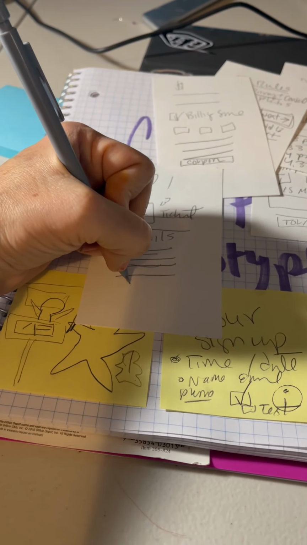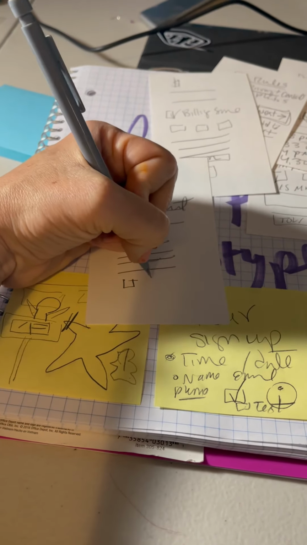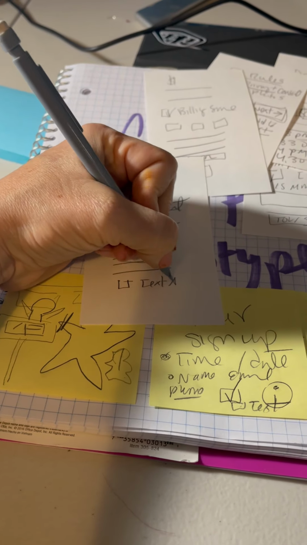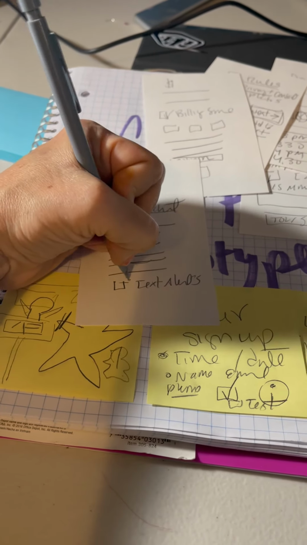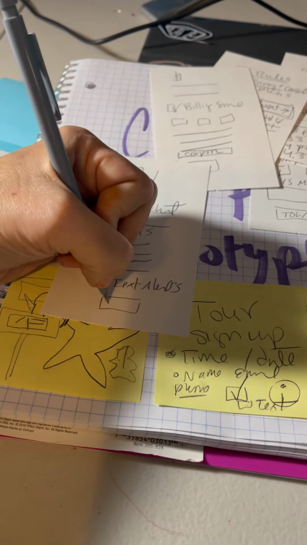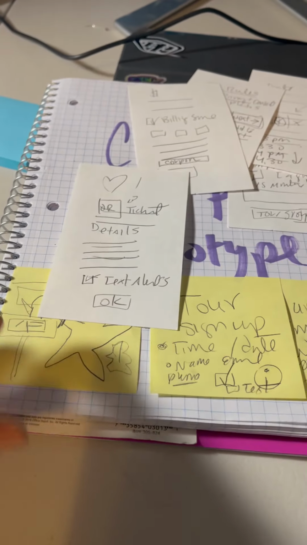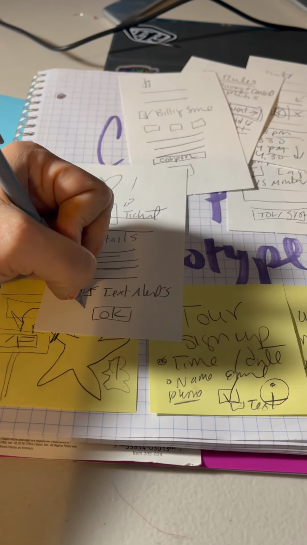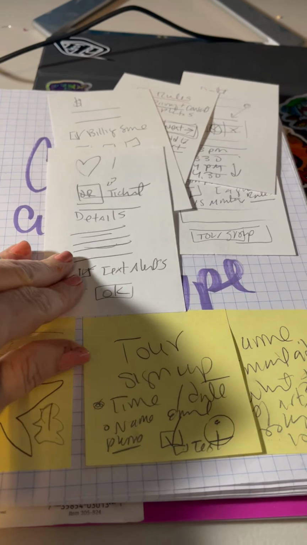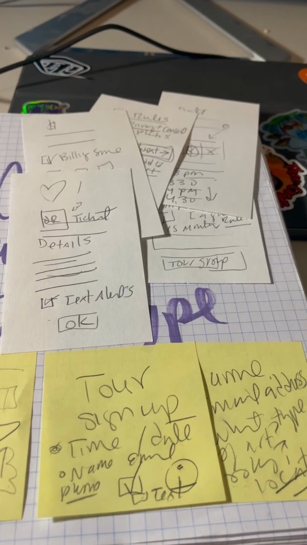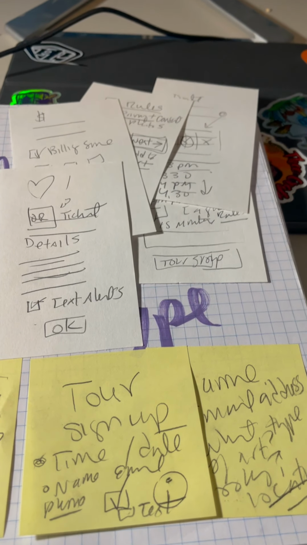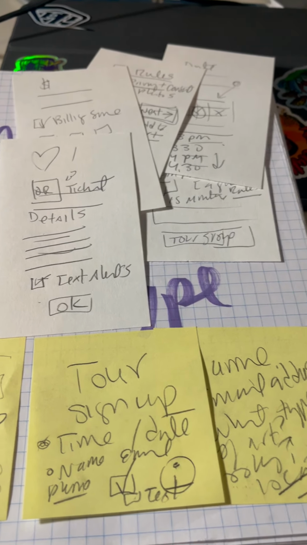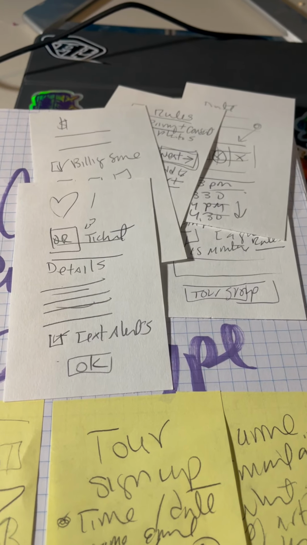And then maybe even text alerts. And there we go. And that's just thinking about it, whether it be on a website or an app. There's more to think about than this, but I think this is a good start.